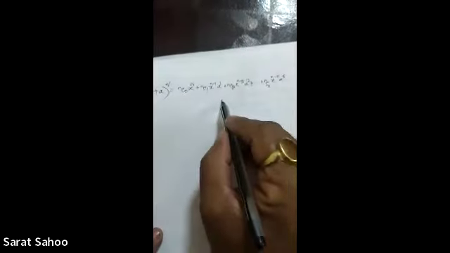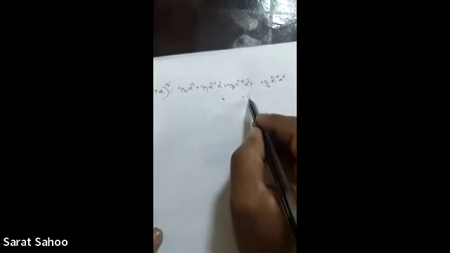(x + a) to the power n is equal to nC0 x to the power n, plus nC1 x to the power n minus 1 a to the power 1, plus nC2 x to the power n minus 2 a to the power 2, plus up to nCr x to the power n minus r a to the power r, plus up to nCn a to the power n.